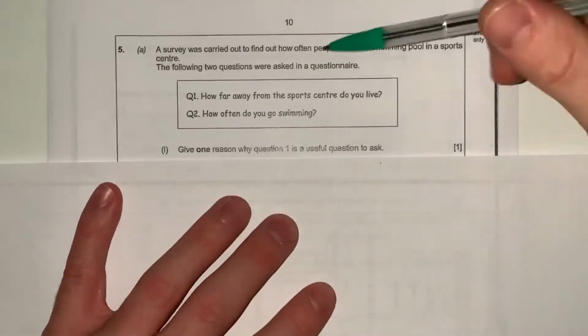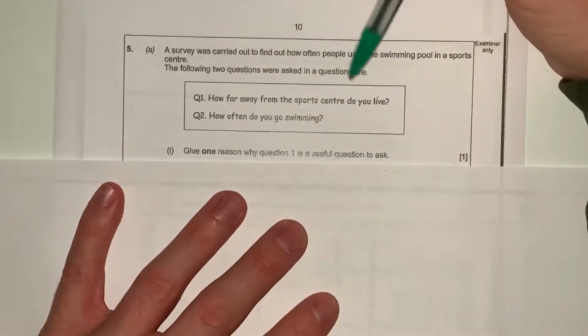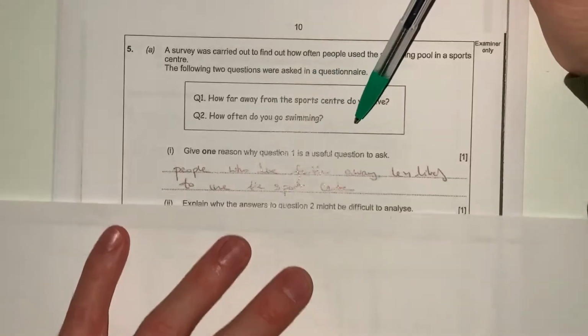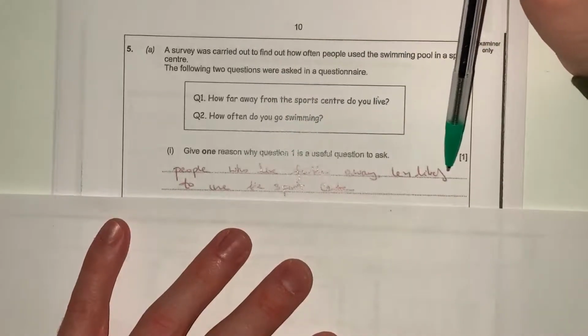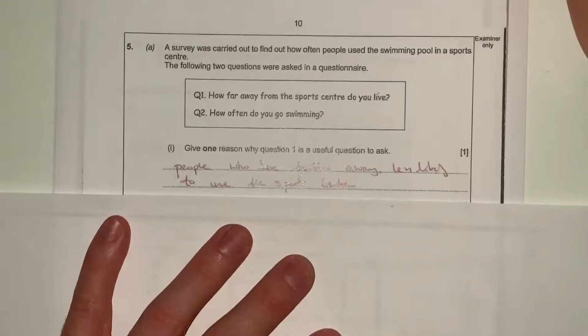All right. Question 1 then, how far away from the sports centre do you live? Why would this potentially not be a useful question? Well, I've written because people who live further away are less likely to use the sports centre. Or you could also say it doesn't give any units of measurement. So we could be talking miles, meters, kilometres. We have no idea. Okay, so either one of them two.